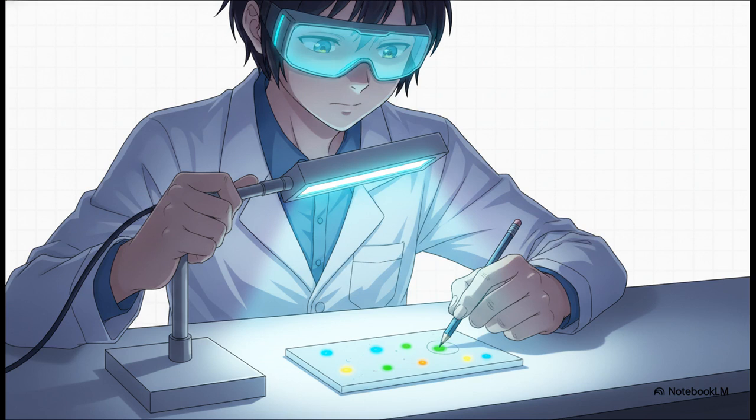While looking under the UV light, we take our pencil and carefully circle the final resting spots of our samples. Oh, and a quick safety reminder here. UV light can really damage your eyes, so always wear protective eyewear when you're operating these lamps.